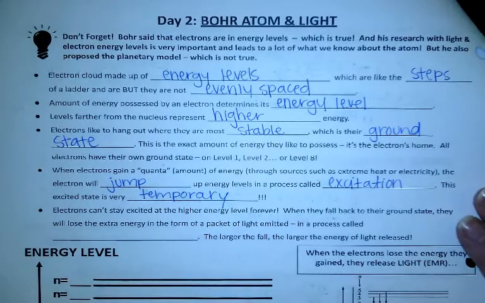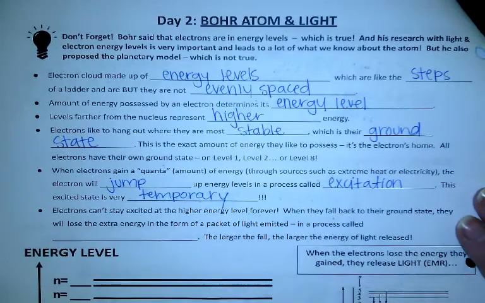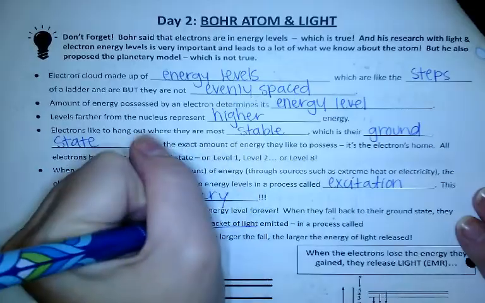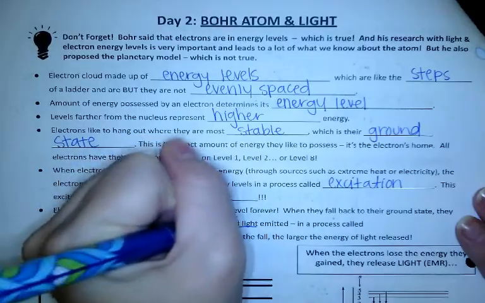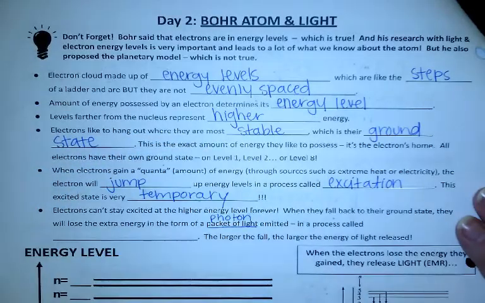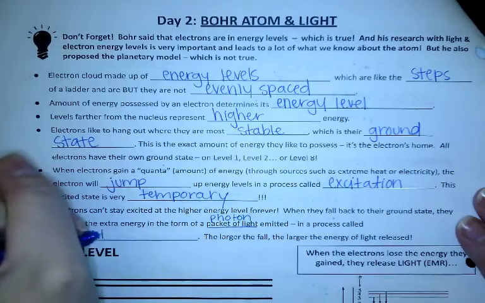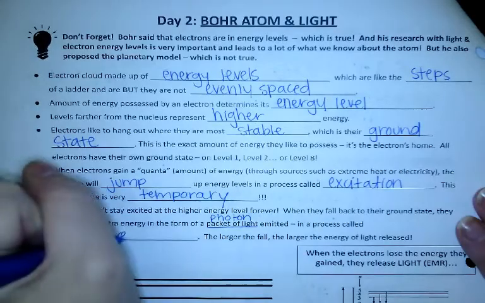When they fall back to their ground state, they will lose extra energy in the form of a packet of light. Okay, this packet of light, this quanta of light, is a photon. It's a process called relaxation.